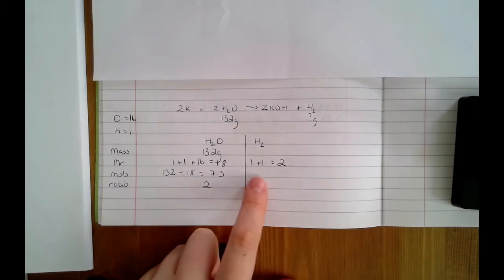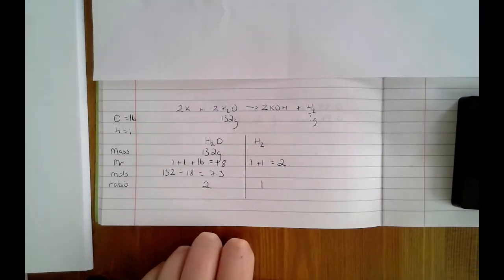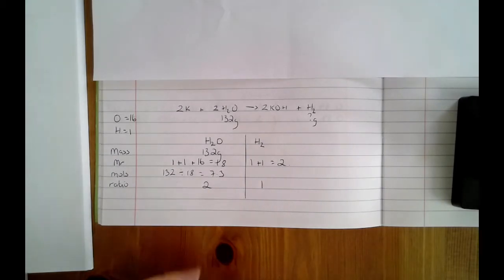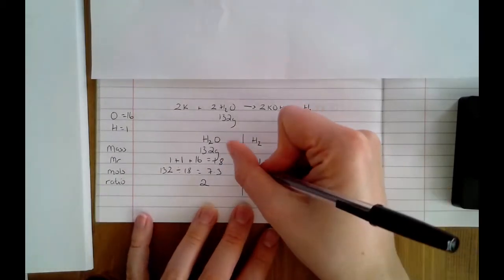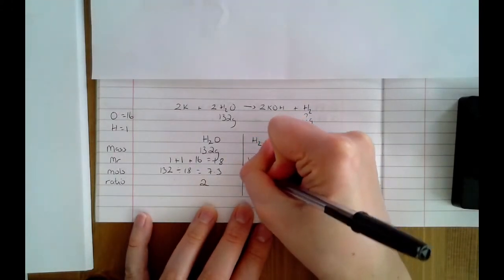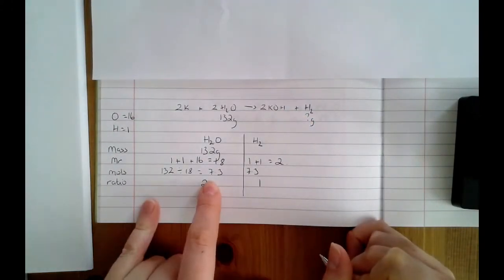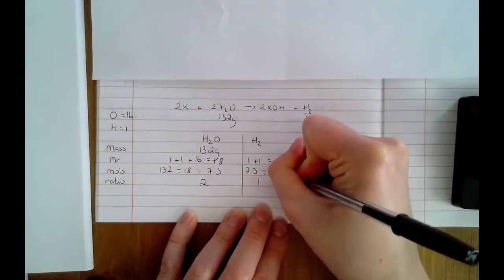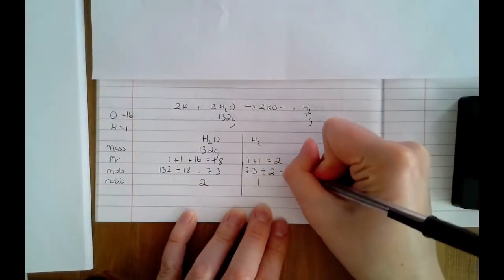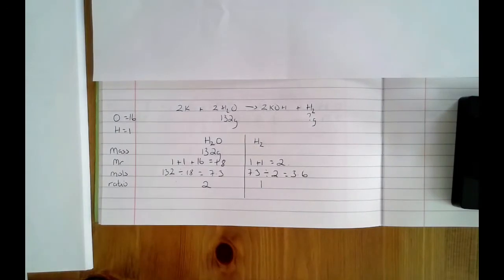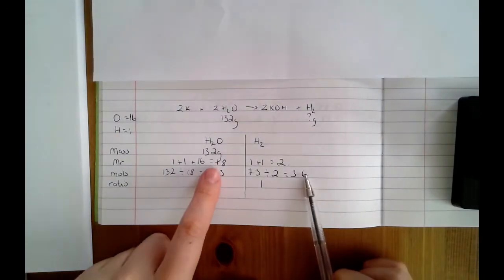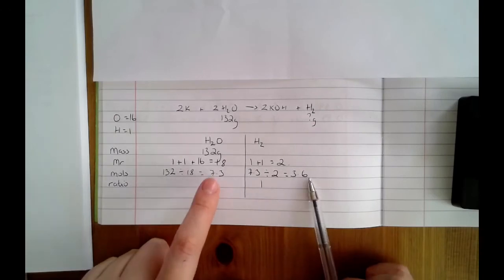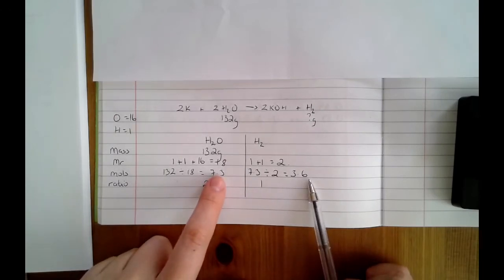I'm always producing half the amount of hydrogen. So I can see here that I've got 7.3 moles of H2O. I know I'm only going to be producing half the amount of hydrogen, so it's going to be 7.3 divided by 2. I'm only going to be making 3.6 moles of H2. So these ratios have to be the same. 1 is half of 2, 3.6 is half of 7.3.